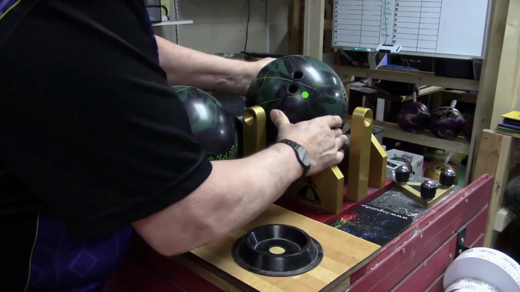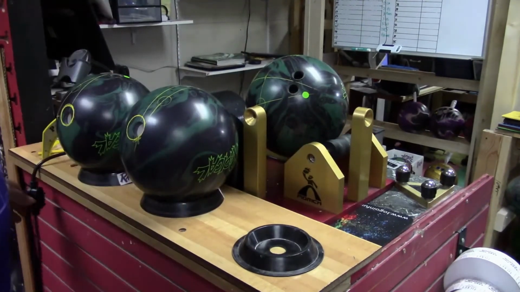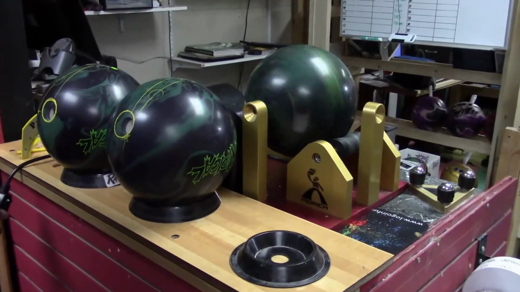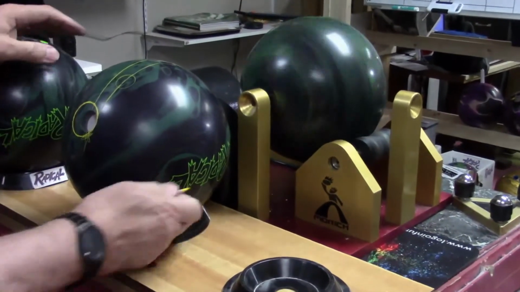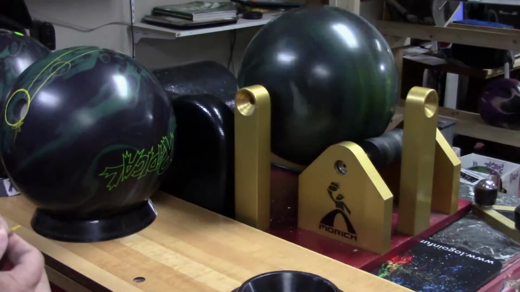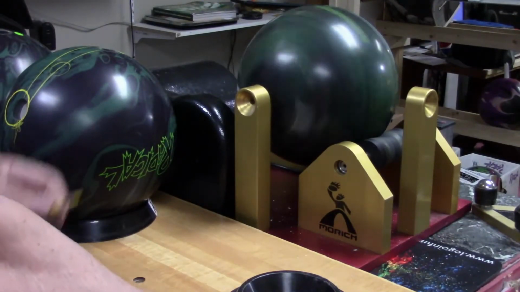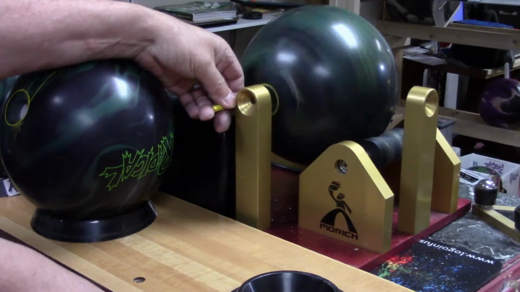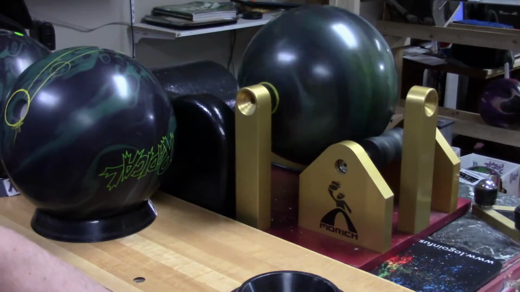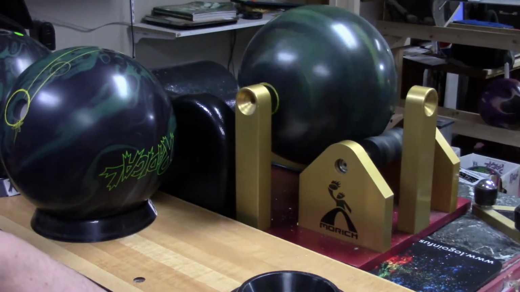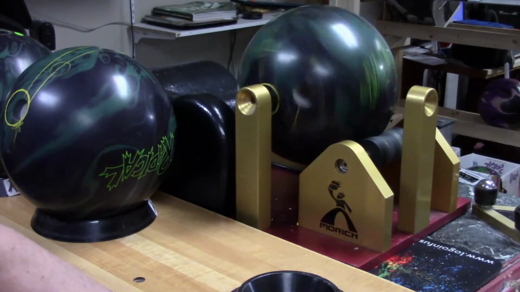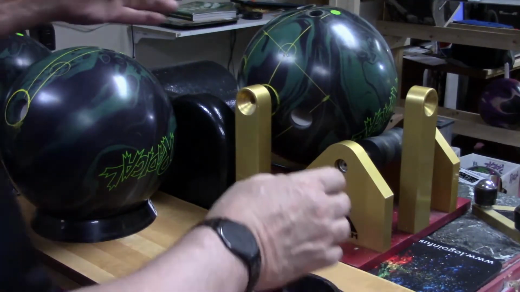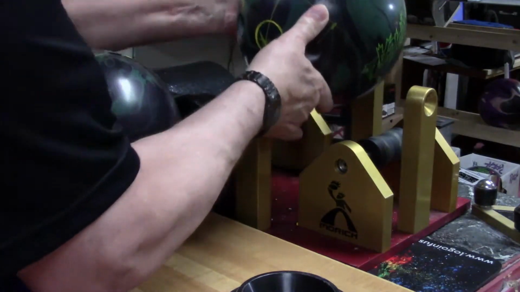Put this over here, spinning the same direction as a right-hander would throw it. That's the PSA, correct? Spun there pretty good. Ooh, look what happened to it.